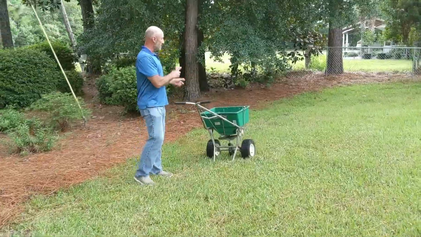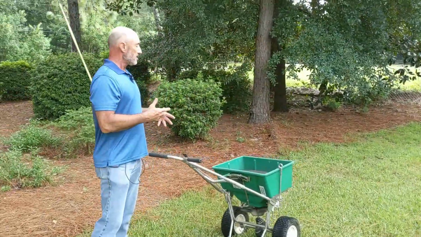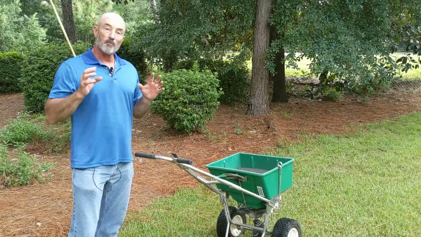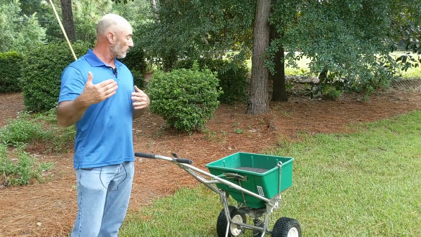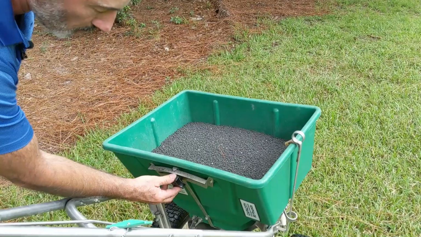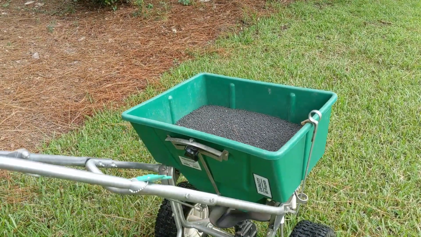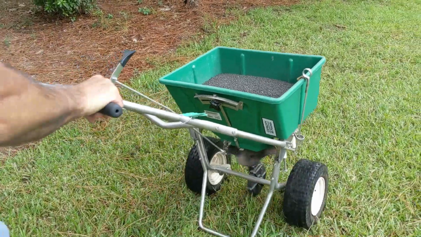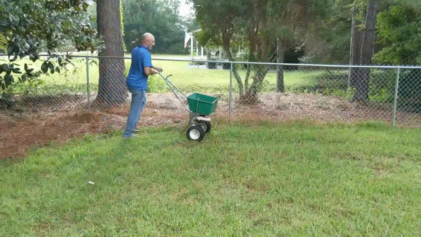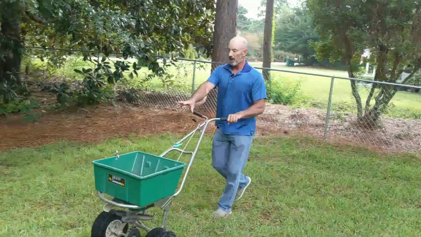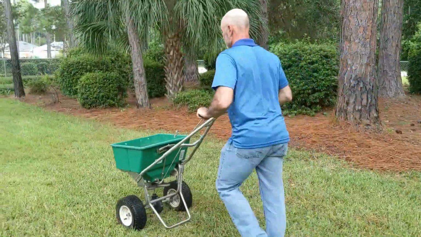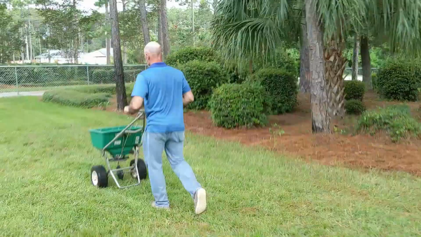Okay, I'm stopping because I noticed the fertilizer is actually coming out faster than I wanted, and it looks like it'll probably run out before I get to go over it at least a full time. So I'm going to cut it back. You can adjust it as you go, and if you see that it's coming out too fast or too slow, you can stop and adjust it and then move forward again. Okay, that's about right. I can see the fertilizer falling down in the hopper, and it looks like I'm going to be able to go over this at least once, if not twice, before the fertilizer is all put out.